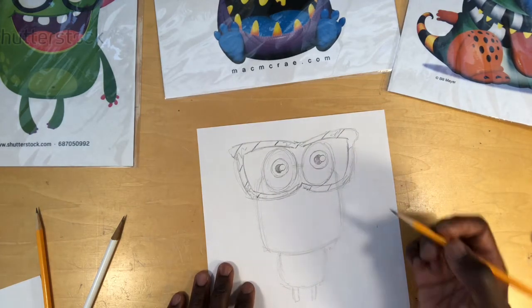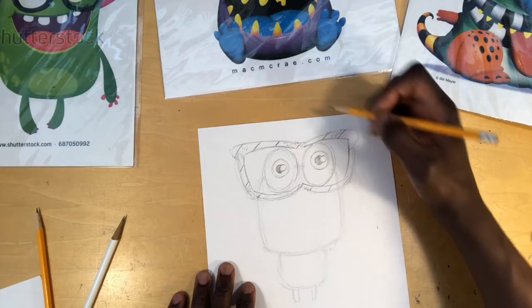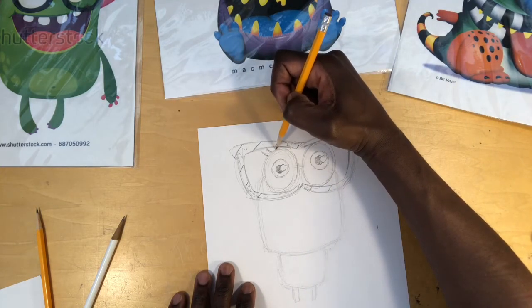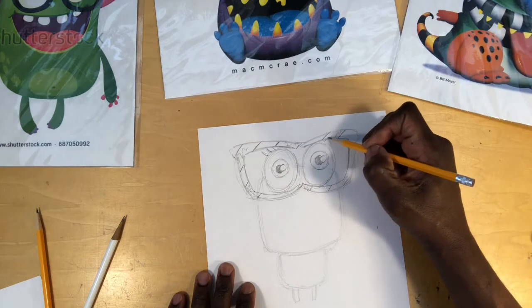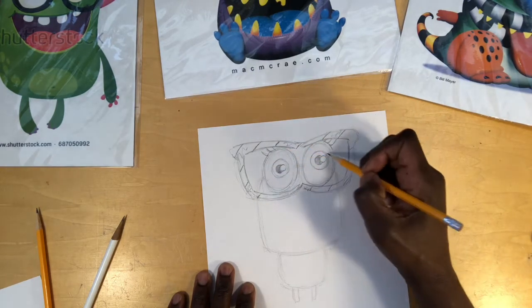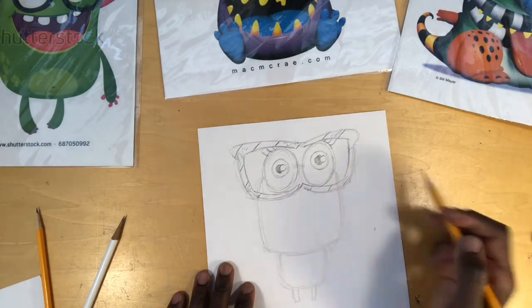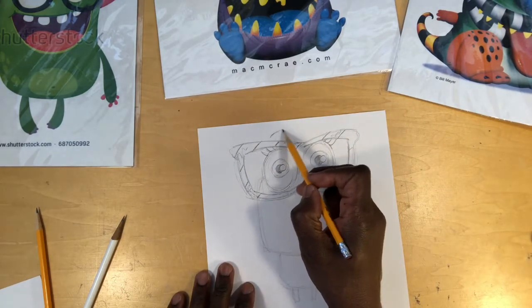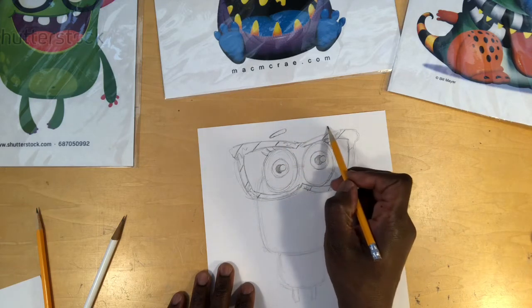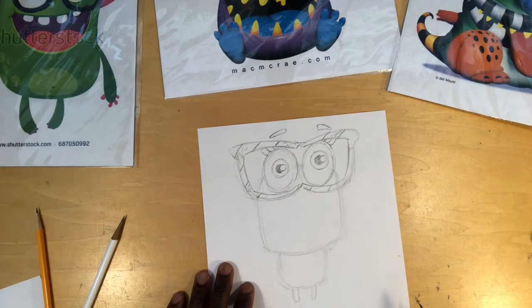Okay, so I'm going to draw a little girl character, so I'm going to give her some eyelashes. I'm going to give her three eyelashes on that side and three on this side, which is kind of hard to see because I've got a lot of stuff going on. Okay, and then one thing I love is floating eyebrows. So I'm going to draw a floating eyebrow on that side and a floating eyebrow on that side. Okay, so looking kind of interesting.